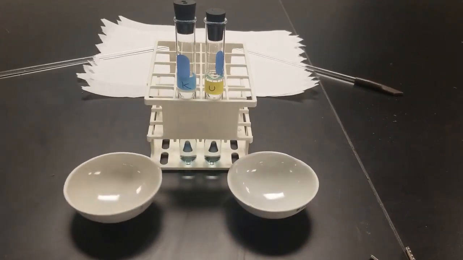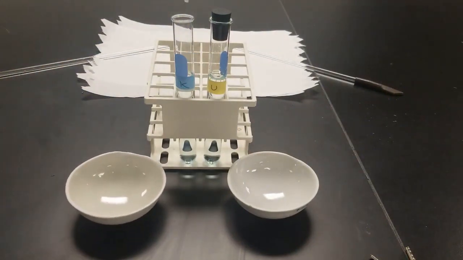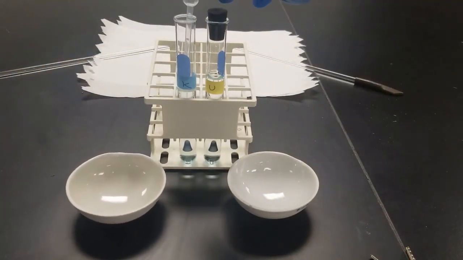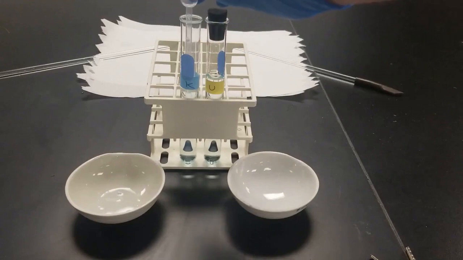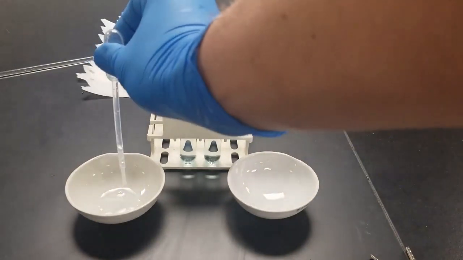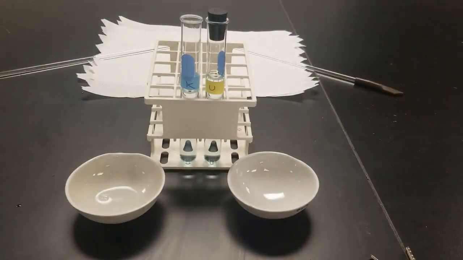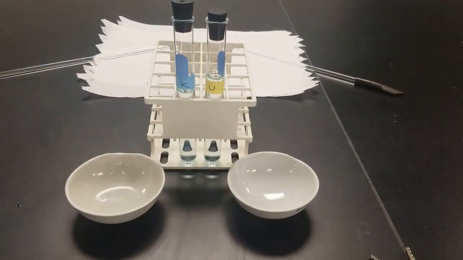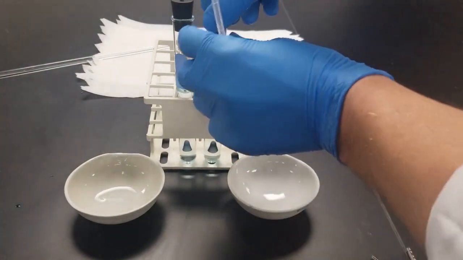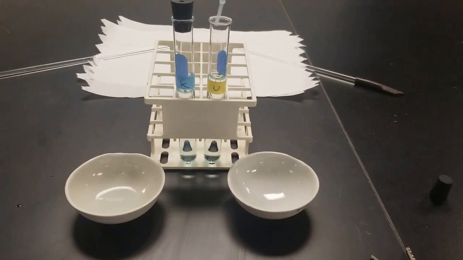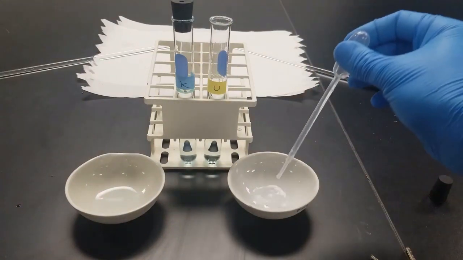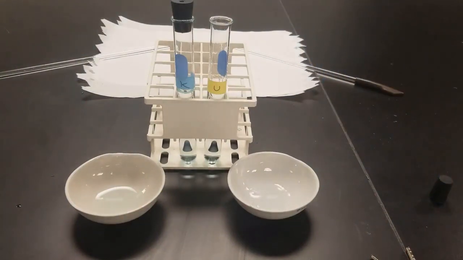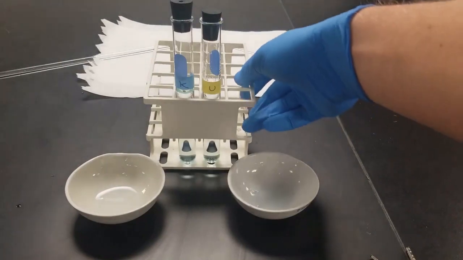So let's go ahead and do that. One mil. 2 mils. One mil. 2 mils.